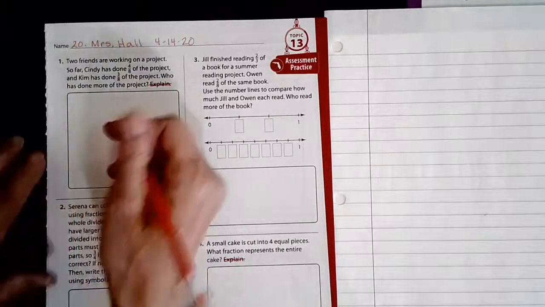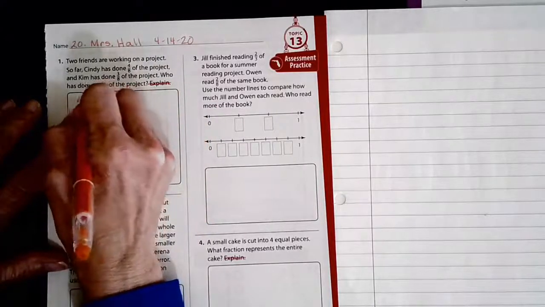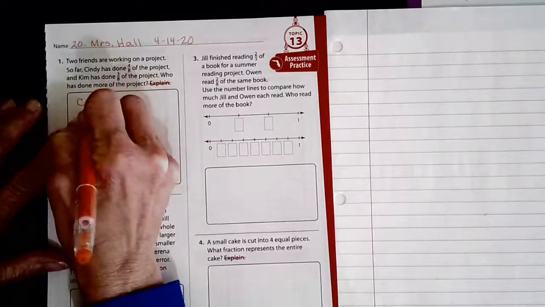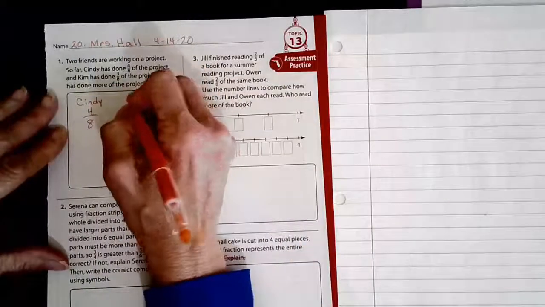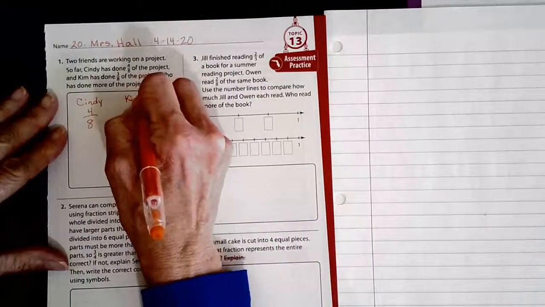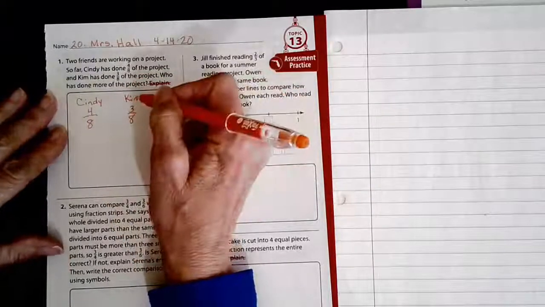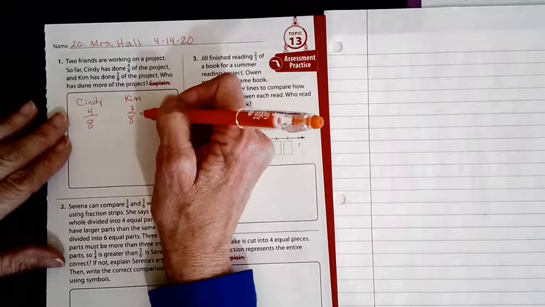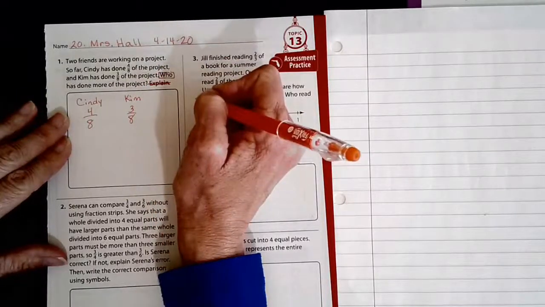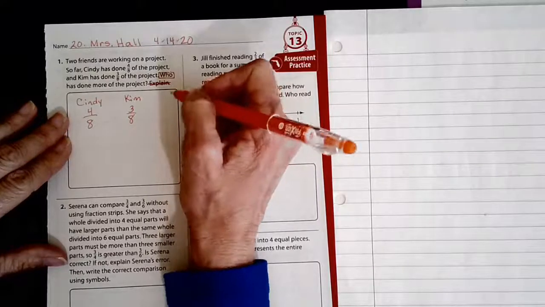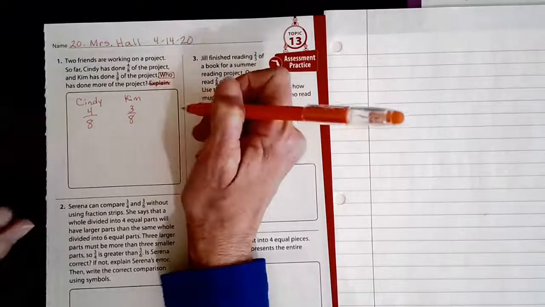So I'm going to look at my numbers. First of all, I have Cindy with 4/8, and I have Kim with 3/8. Now the reason I wrote the names above each one is because the question is asking who has done more of the project. So I want to make sure I'm clear as to who did which fraction of the project.